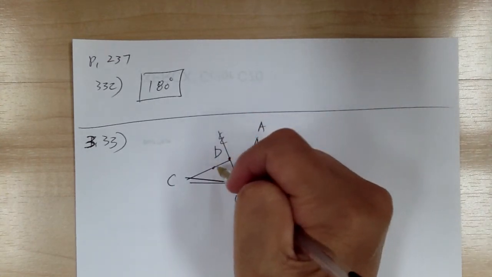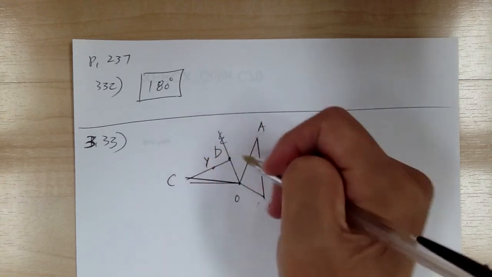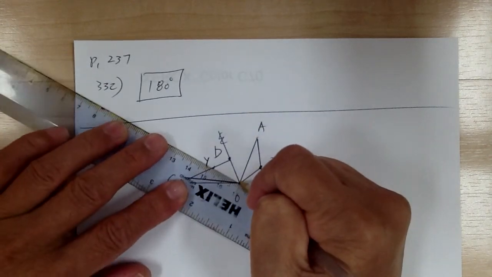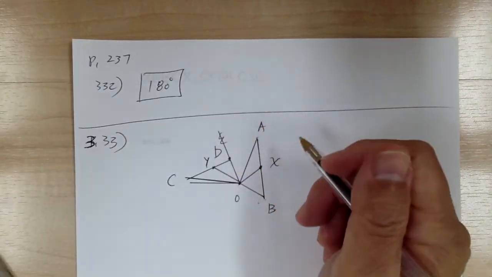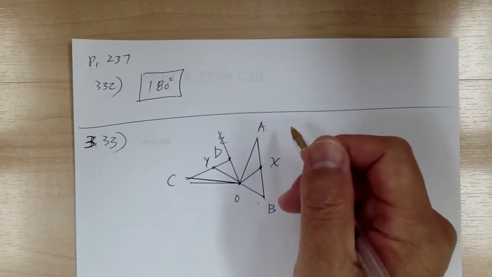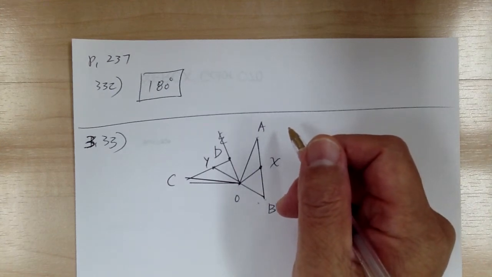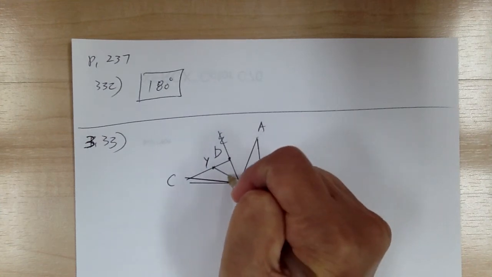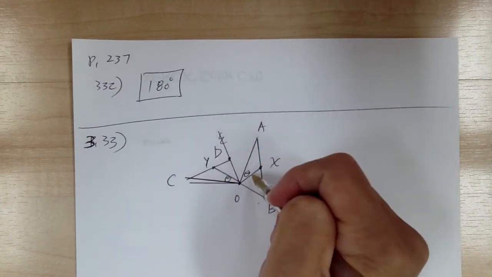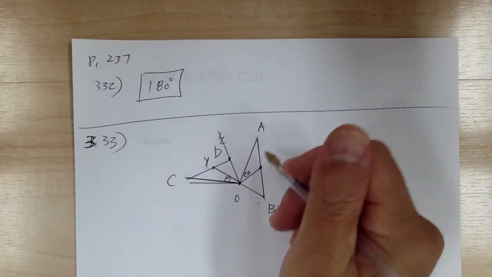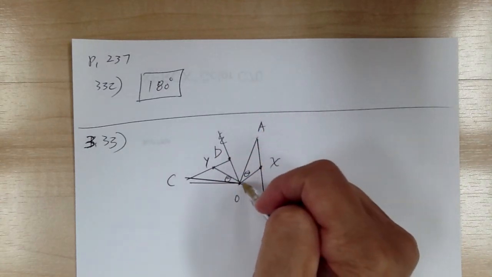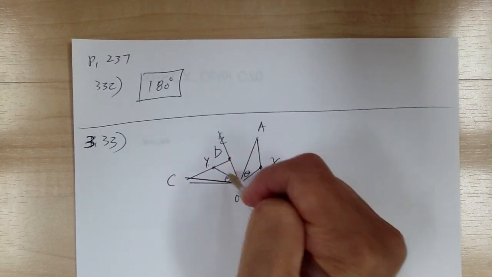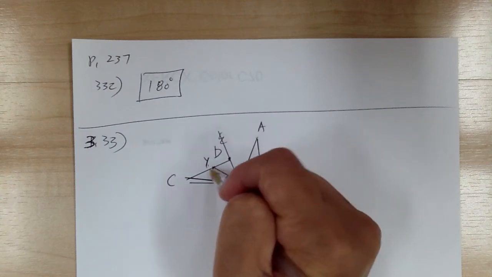We're going to call this Y, and we rotate by theta. Now we're going to prove that OX equals OY.